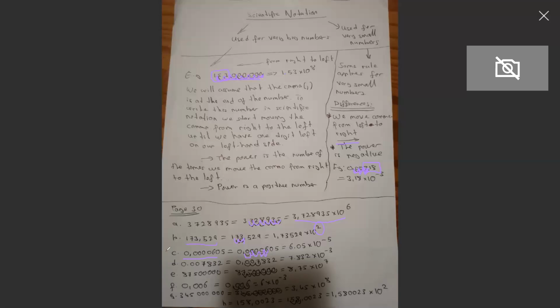Okay. Now, let's look at D. It's a similar question, guys. Look at the question here, 0,007832. So I'm going to look where the comma is. Again, I'm going to move it from left to the right. So it's going to be 1, 2, and 3. I'm going to stop here. Why? Because I got one digit on my left. So now 7 is on my left.